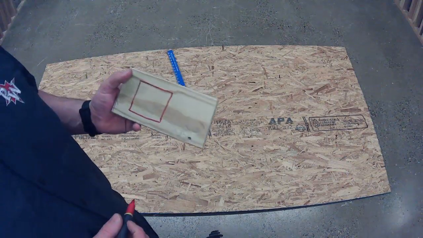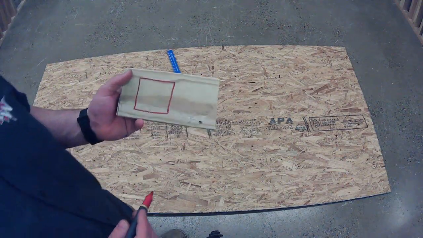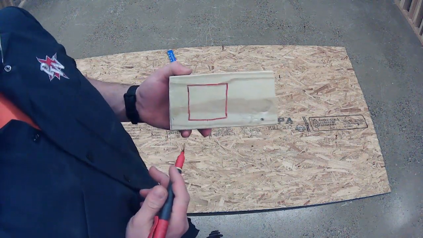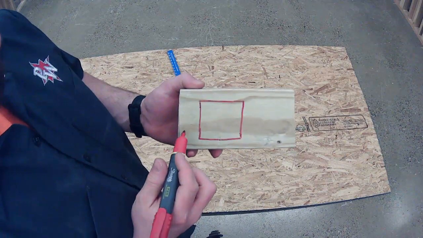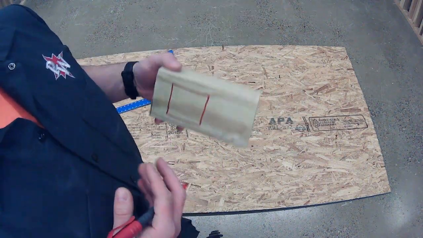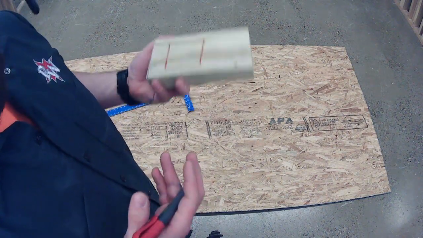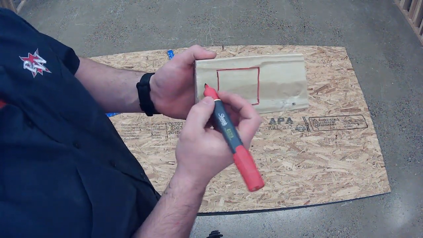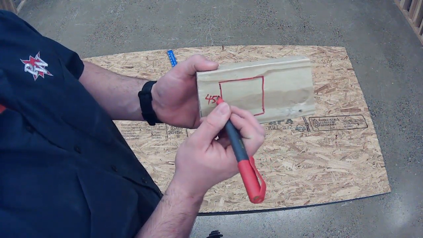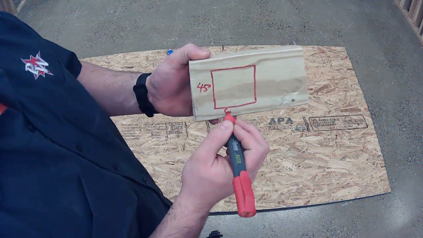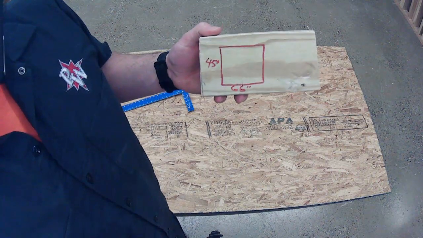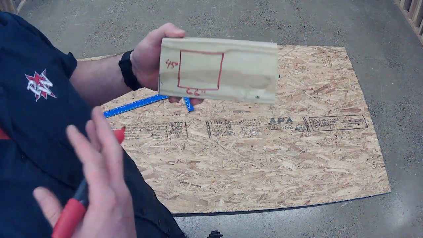Today we're going to learn about building layout and how to square up your building so your foundation and everything after that will be square. This can be true for a 200-foot building too. What we're going to do here is just a small replica of a building. This thing's going to be 45 inches by 66 inches. Just random numbers, nothing special here. You could do this with any size building.